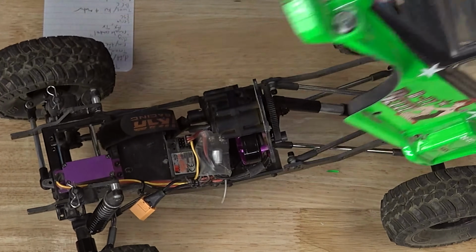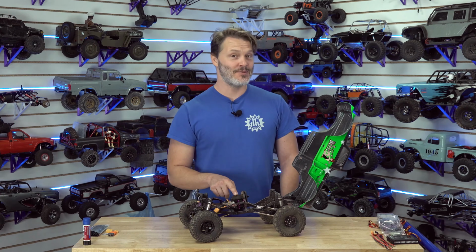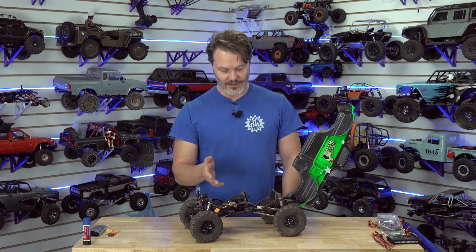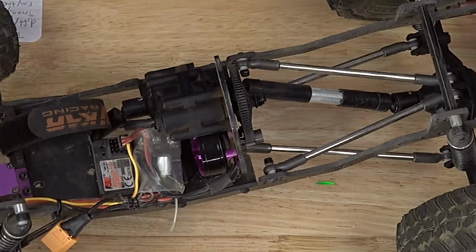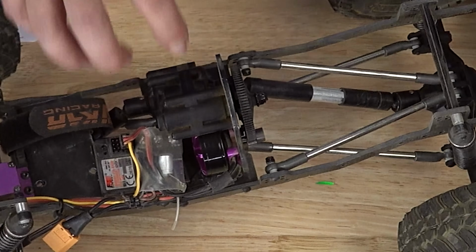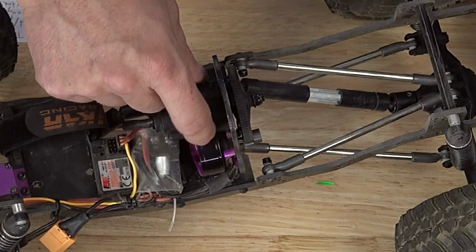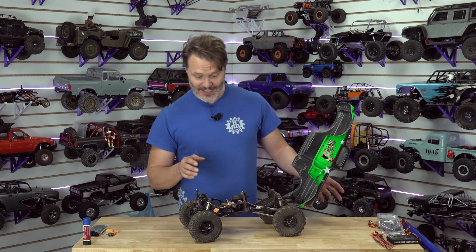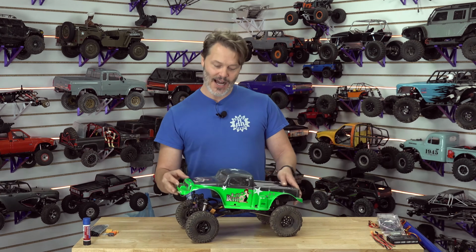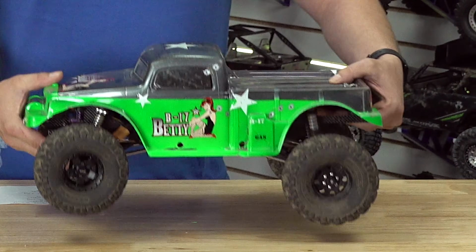Moving on to another term, tranny. You will hear tranny used a lot, and we're not talking about your mom. We're talking about the transmission in the center of the rig. Typically, it's in the center of the rig. Sometimes it's forward, and sometimes it's in the center. But it is this center block that the motor bolts to, and then that shoves power out to our axles into the diff, actually.